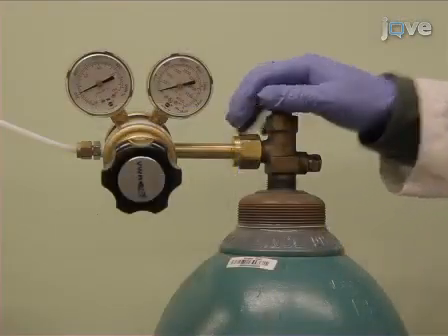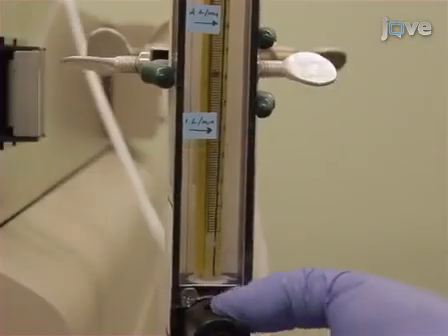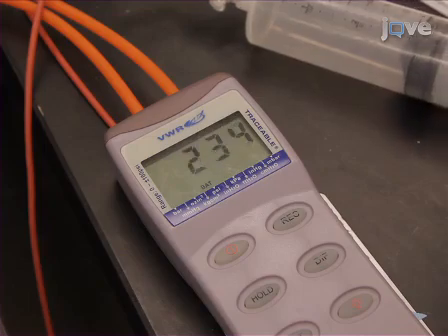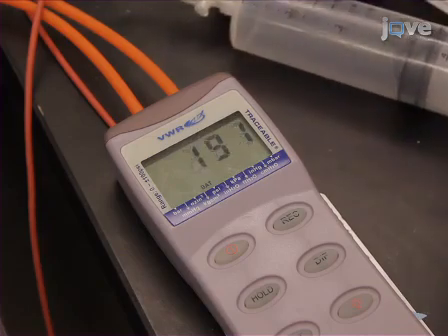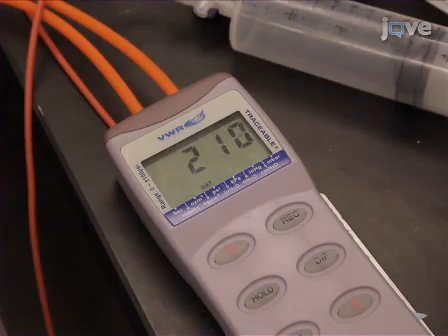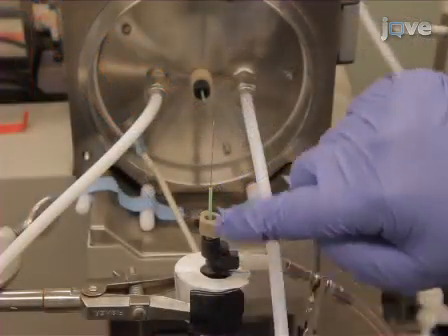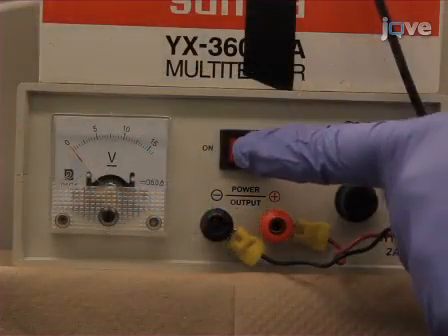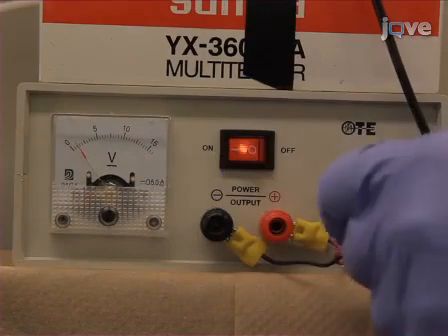Turn on the carbon dioxide carrier gas and set the flow rate to 2 liters per minute. Apply pressure to the electrospray reservoir to initiate the delivery of the electrospray solution to the reaction chamber at a flow rate of 5 nanoliters per second. Next, turn on the voltage supply and adjust the voltage to 2.5 kilovolts.